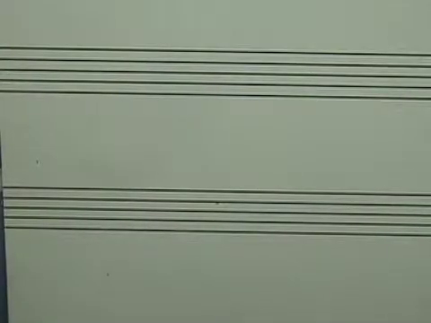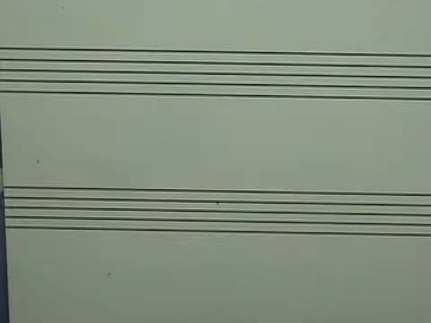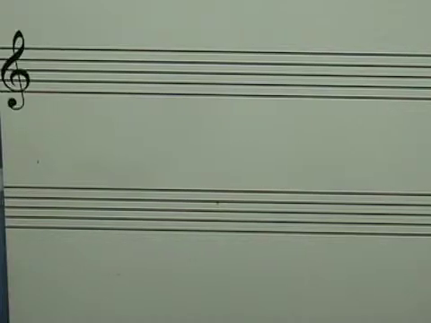Enjoy! On the computer screen, you can see 2 groups of 5 lines. The top group is called the right-hand staff, and the bottom group is called the left-hand staff. We're going to do right-hand notes only today. We have a special mark that tells us that this is the right-hand staff, and we call this treble clef. Sometimes we call it G clef, and we'll talk about that more later.